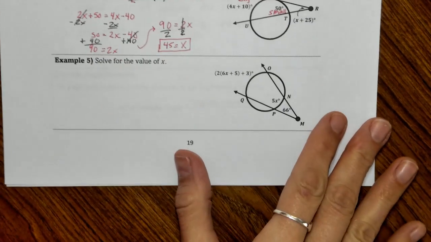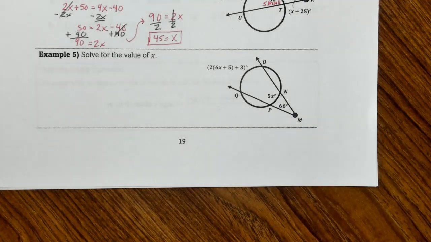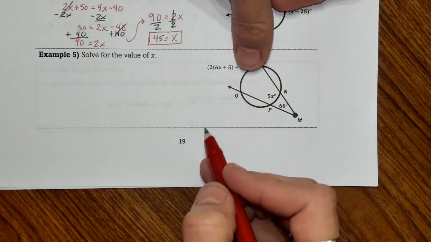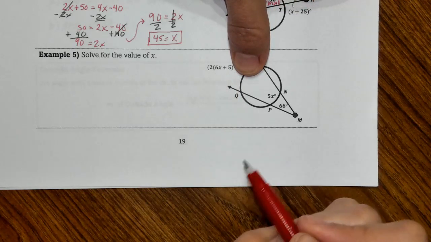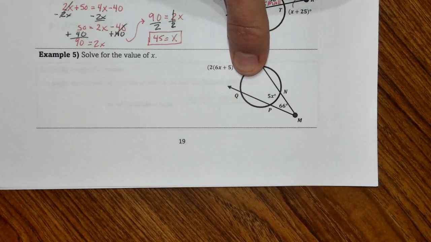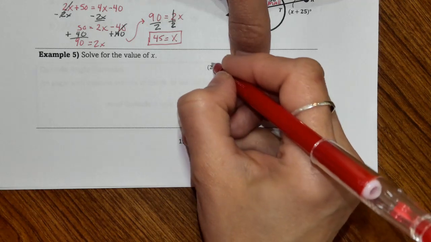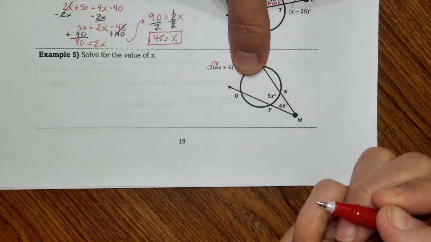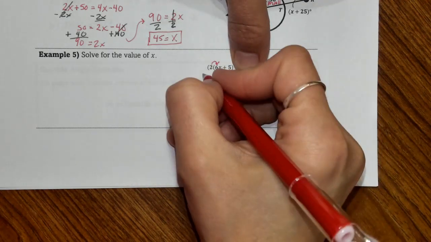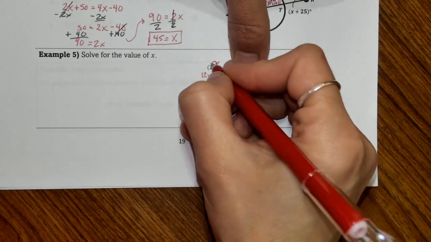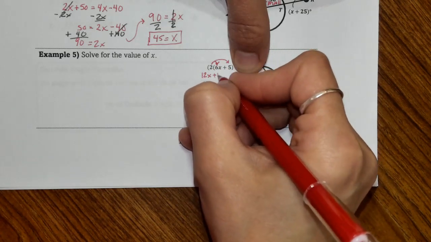All right, example number 5. Ooh, I do not like that big arc there. We're going to clean this big arc up before I go moving it into our equation. The first thing I'm going to do is take care of this distribution right here, just the 2 parentheses 6x plus 5. When I take care of this distribution, 2 times 6x, I'm going to get 12x. 2 times a plus 5, I'm going to get plus 10.